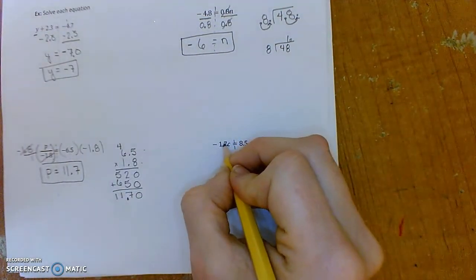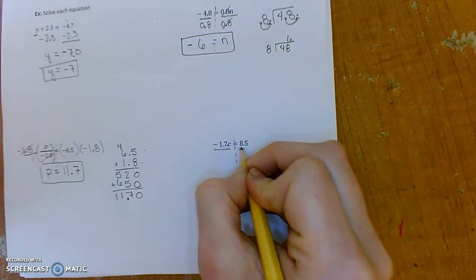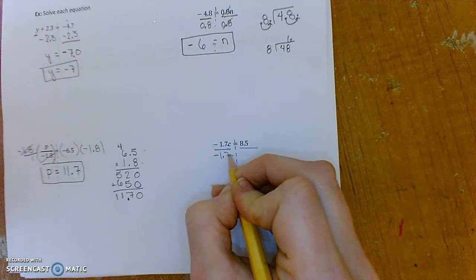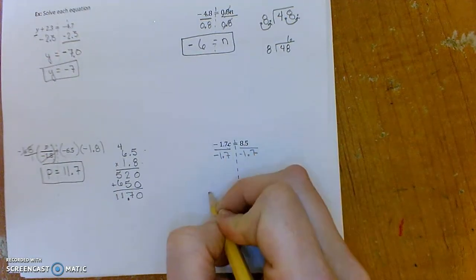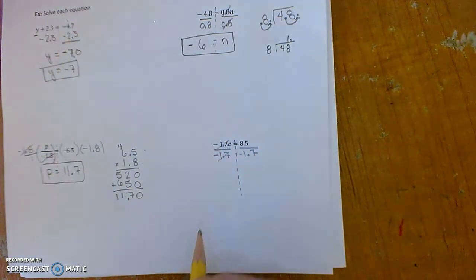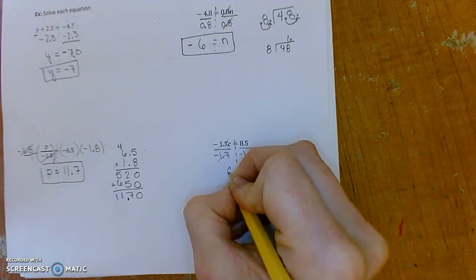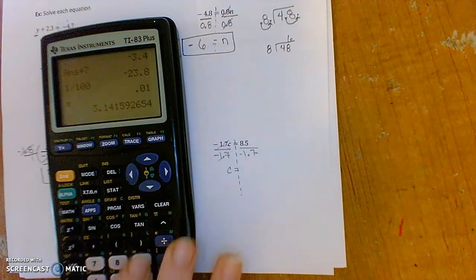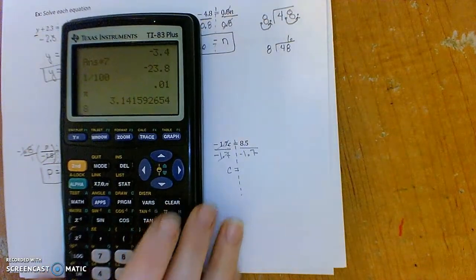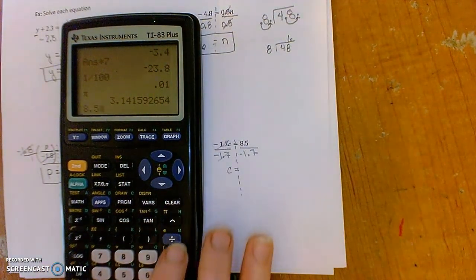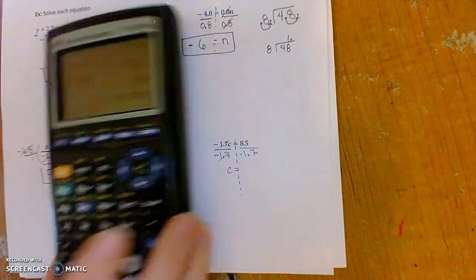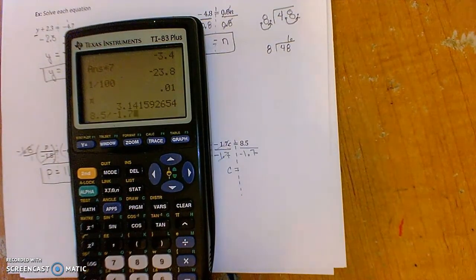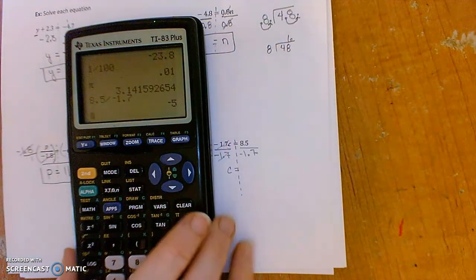So I'll undo the multiplication by dividing both sides by that number, negative 1.7. Okay, so here I've got that common factor that can be divided out. I'm left with c on the left-hand side. And now this one is a little annoying to do by hand. So this one I will use my calculator for. 8.5 divided by negative 1.7, which gives me negative 5.